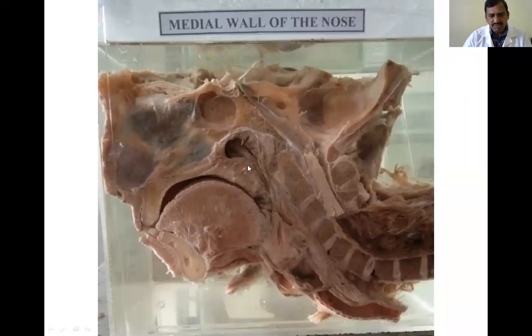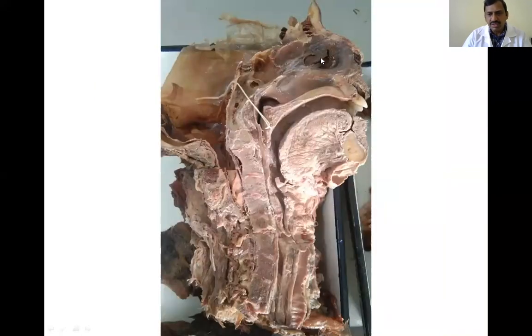Okay, this is the soft palate, and here you see this is the tongue, and this is the mandible, and this is the lower teeth. This is the maxilla with the upper teeth, and this space is the vestibule of the mouth. And this is the oral cavity proper. Okay. Next you see here, I removed some part of the nasal septum. You see here.